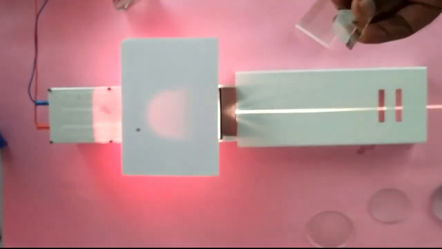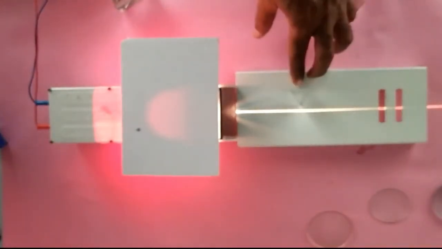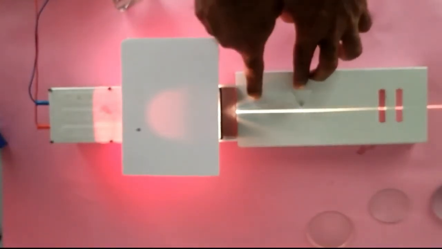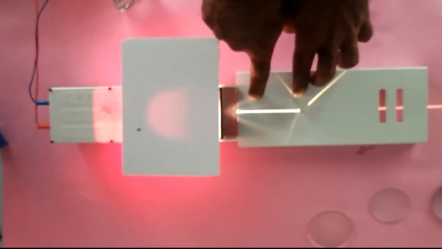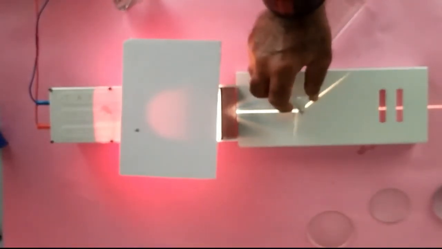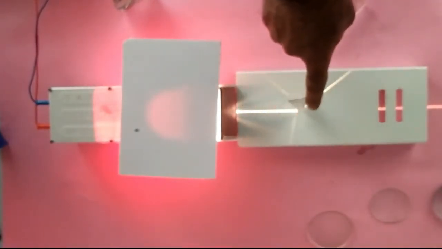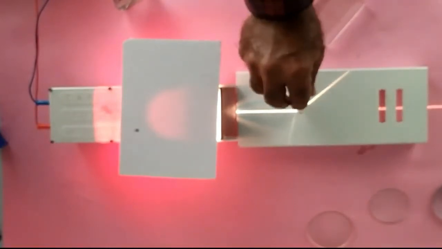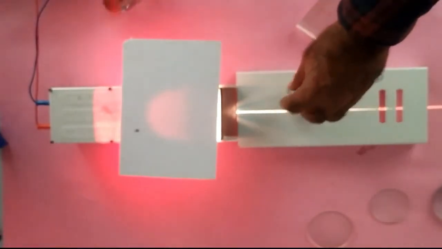So when I keep this prism, let's say I'm keeping this prism, and we all know that when the light ray falls and tries to enter into a different medium, look at this. This light ray moves in a different direction. I can keep this prism also.